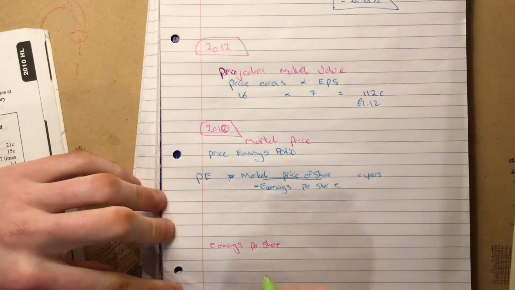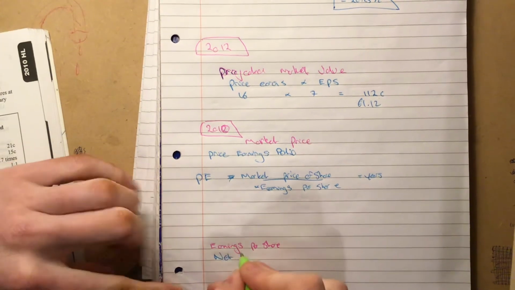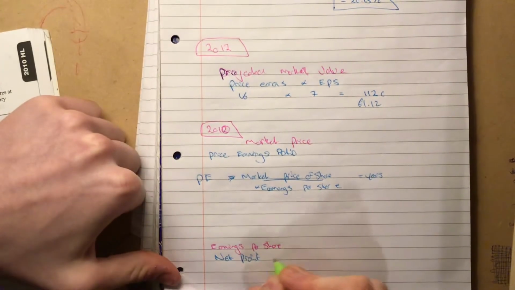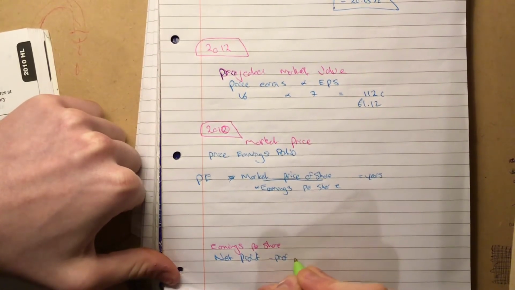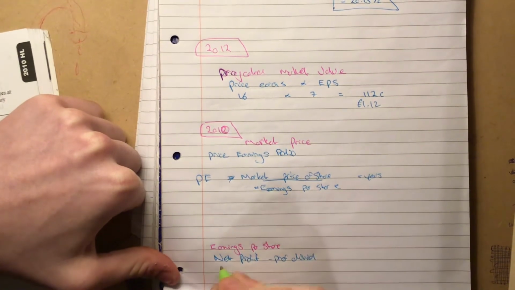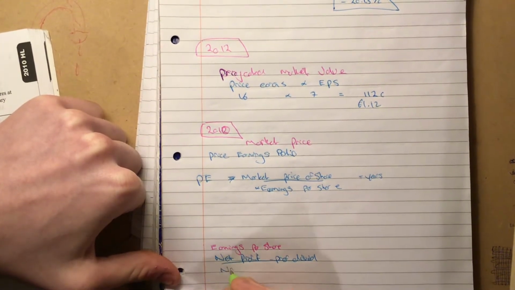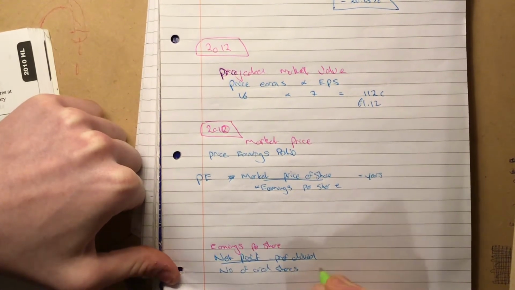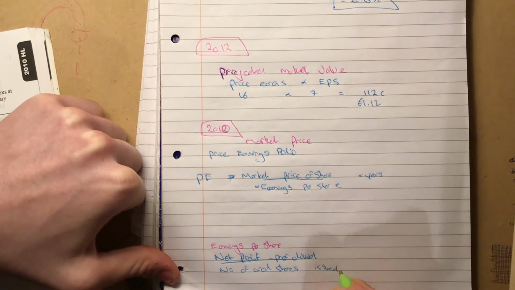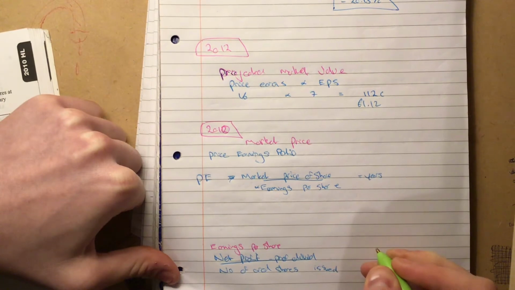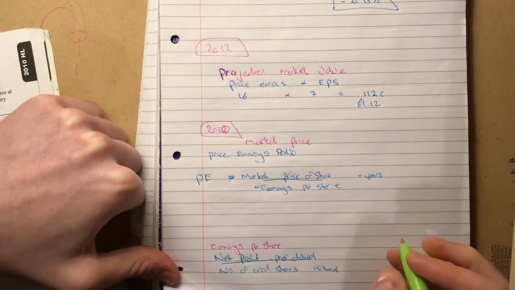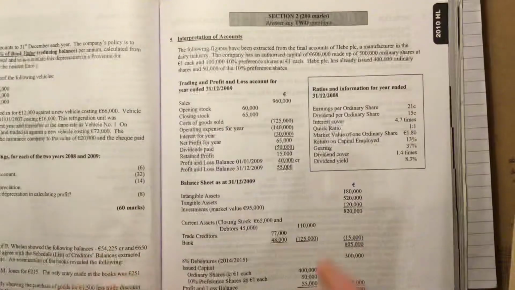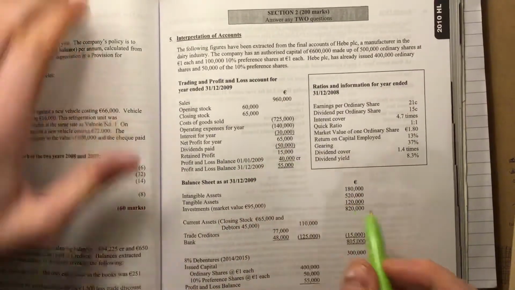It's net profit minus preference dividend all over number of ordinary shares issued. So net profit, where do I get my net profit figure? Right there, 65,000 euros.